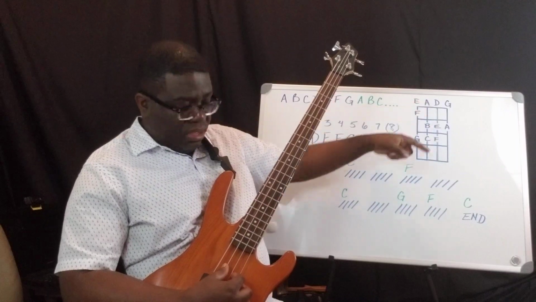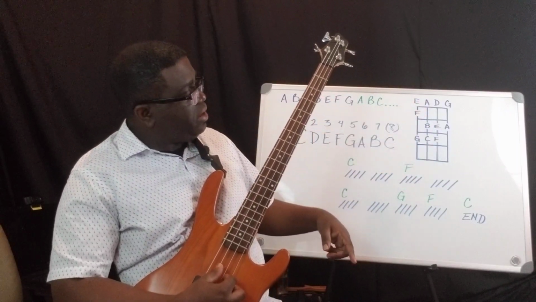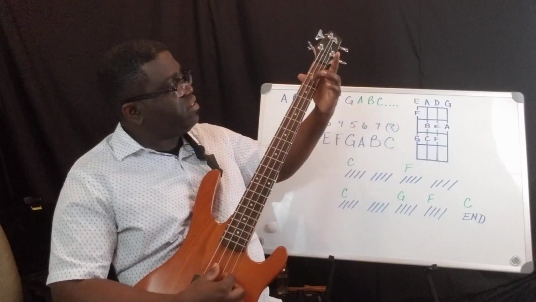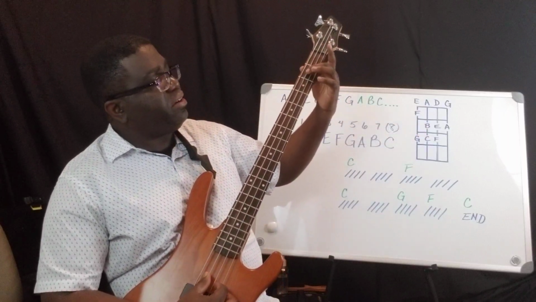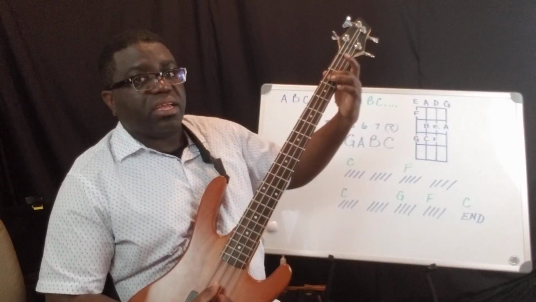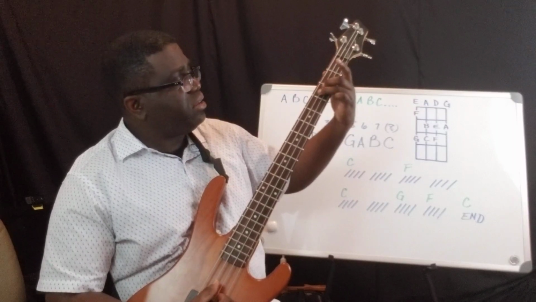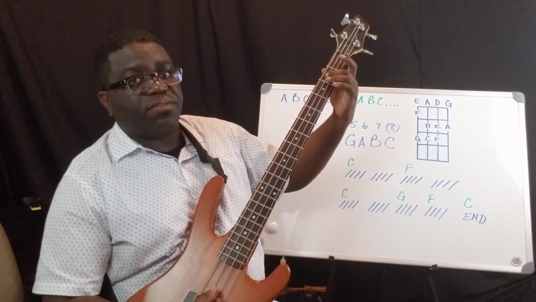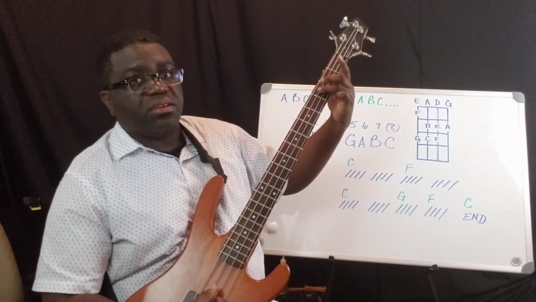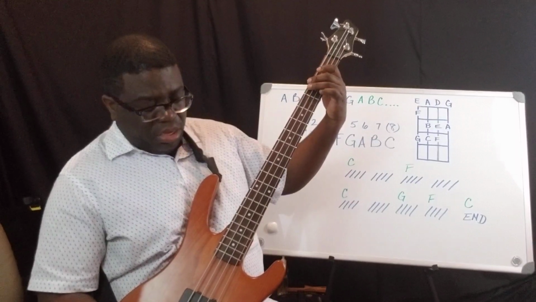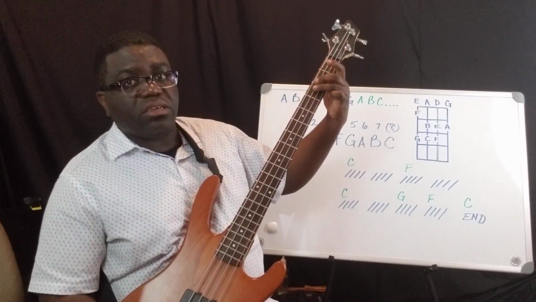And after A, this is A right here, and after A is B on the second fret. So you see, this is the second fret here. I don't know if you guys can see that. That's the second fret. And then finally the third fret. So it's A open, B on the second fret, and then C. So far we got E, F, G, and then A, B, C.